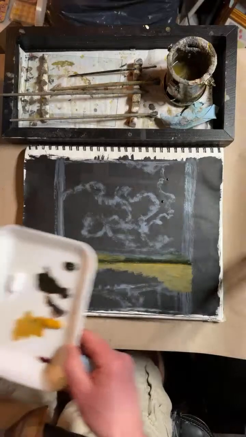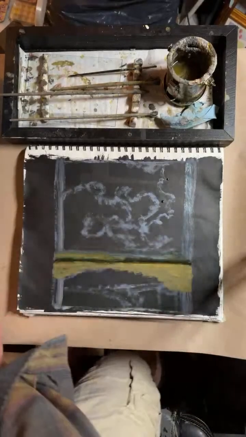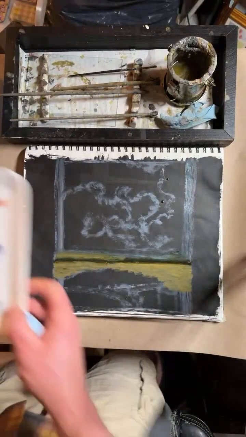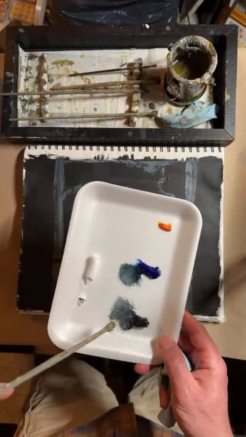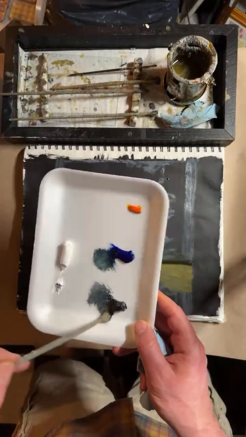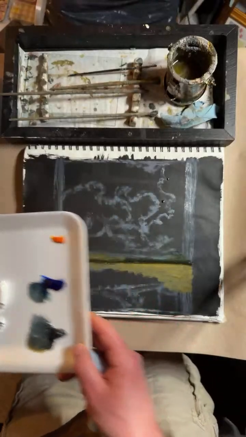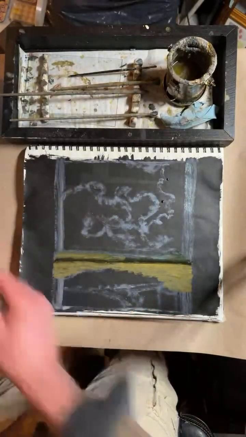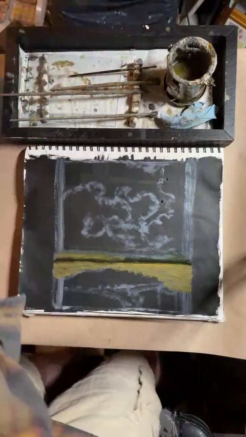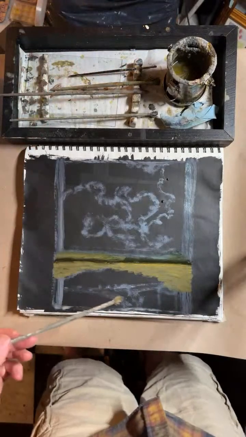Okay, now we're going to use the same brush and we are going to work in a little bit of Payne's Gray. We're going to pull it right out and it's going to be quite green, and that's okay. And then we'll add to it in just a bit, a little tinge of red.